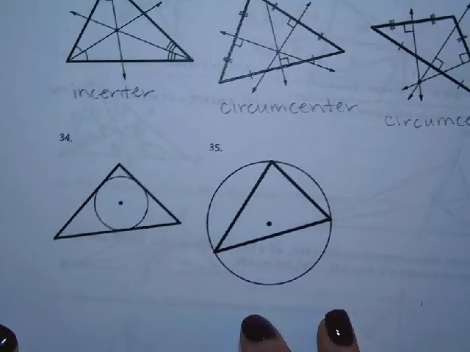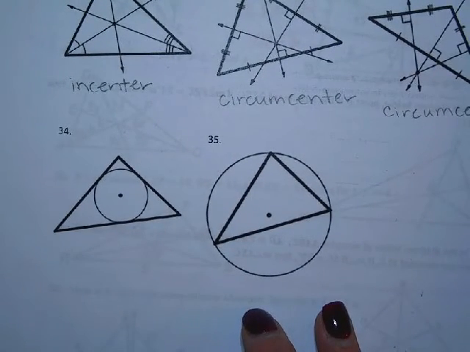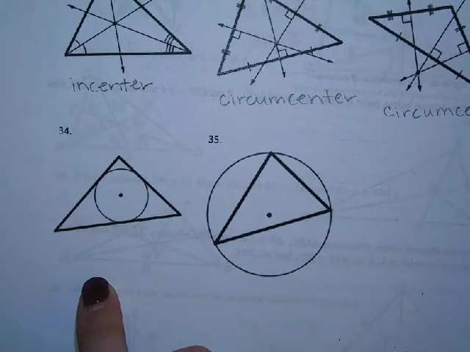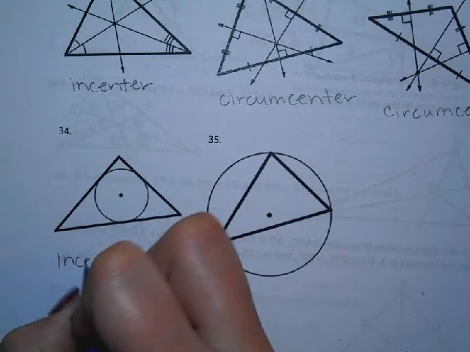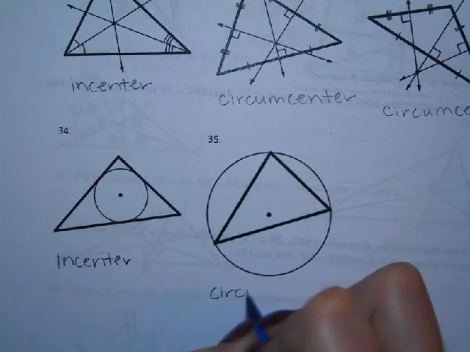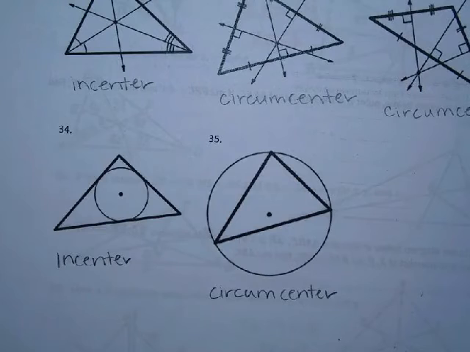34 and 35 were the only ones I could do without my notes because I remembered my little mental trick of remembering them. The circle is inscribed, so the center is the incenter. The circle is circumscribed, so it is the circumcenter. Those were my favorite questions in the whole packet because I didn't have to look anything up. Yeah, they're very easy to get confused.